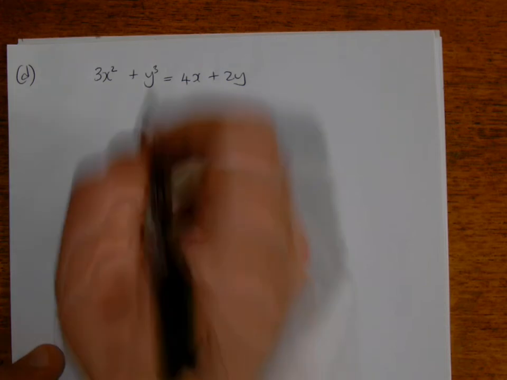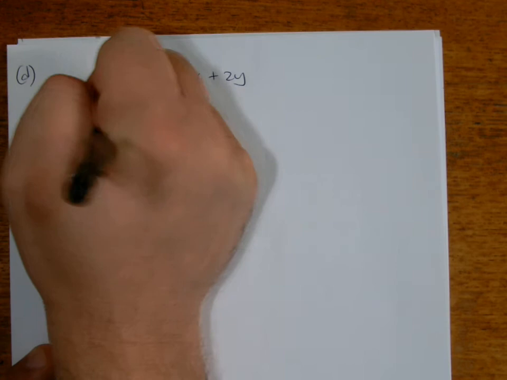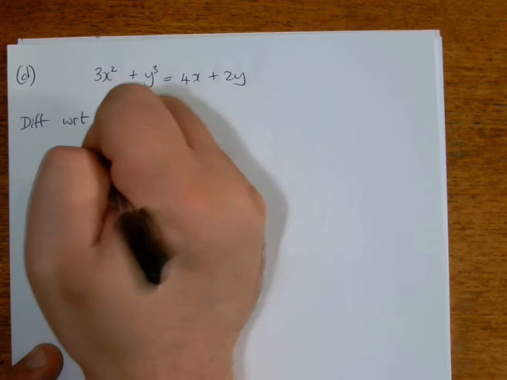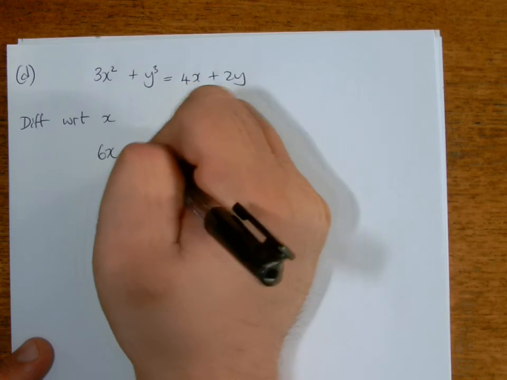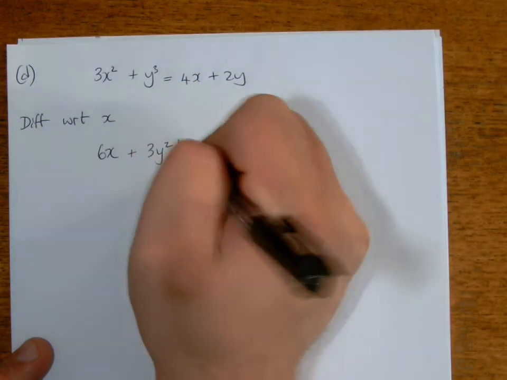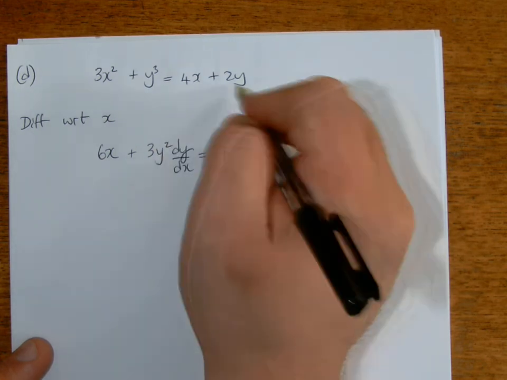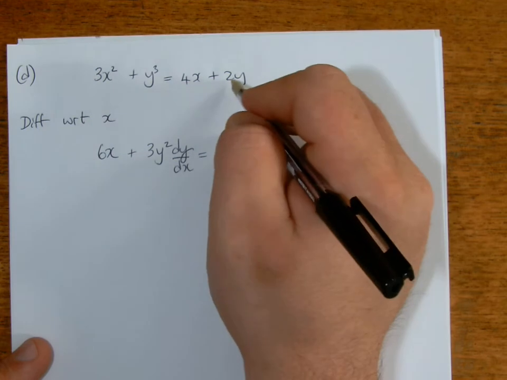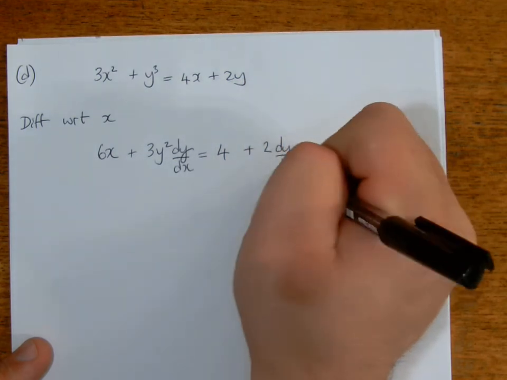Okay, so with D, again differentiating with respect to x. So 3x squared becomes 6x, doesn't it? Bring the 2 down. That's a y term, so bring the 3 down, 3y, reduce it by 1, so 3y squared, but remember to put dy/dx at the end. 4x just becomes 4, and then 2y just becomes 2, doesn't it? But remember to put a dy/dx at the end here.